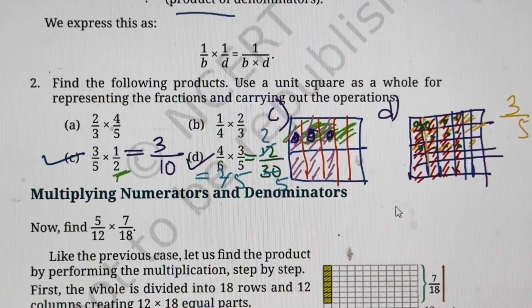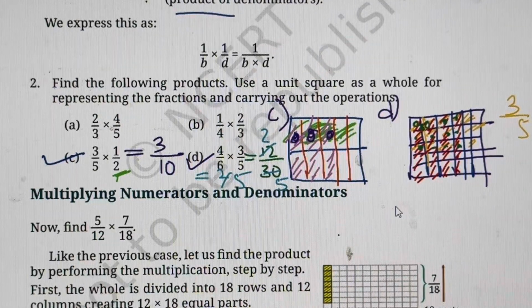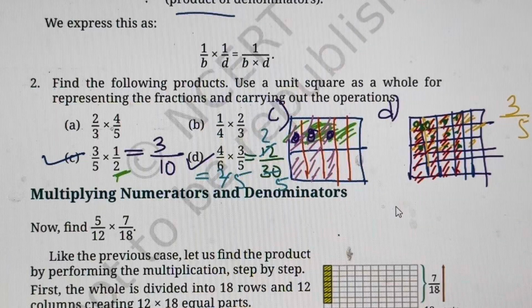Right? So this is how you can use a unit square and show the product of fractional numbers. So I hope you have understood this.